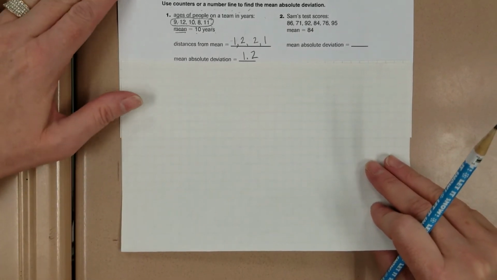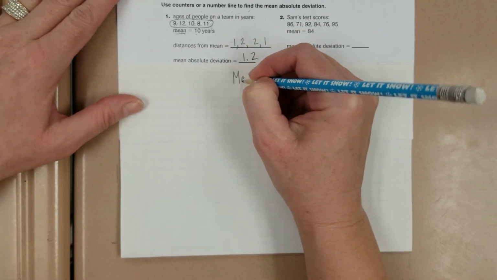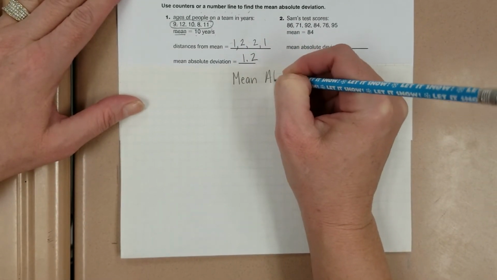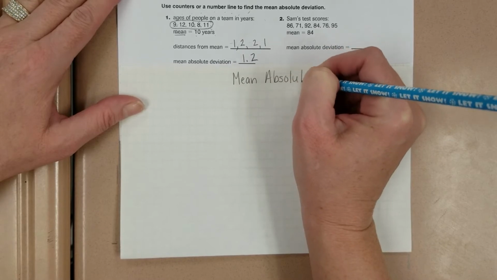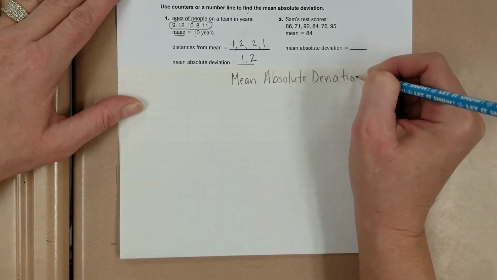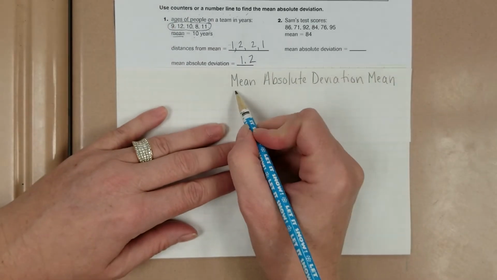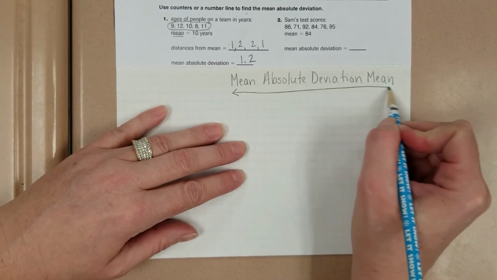Okay, Sam's test scores. All right, we're going to find the mean absolute deviation, and we're going to write the word mean again. And we're going to work backwards.